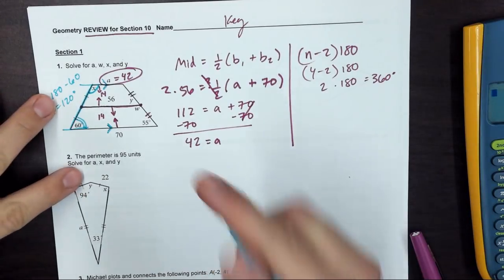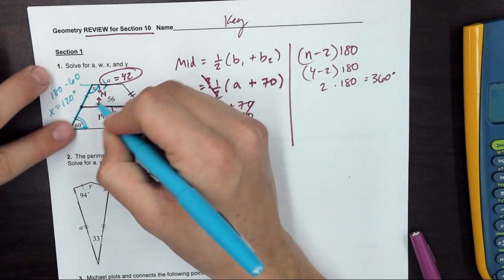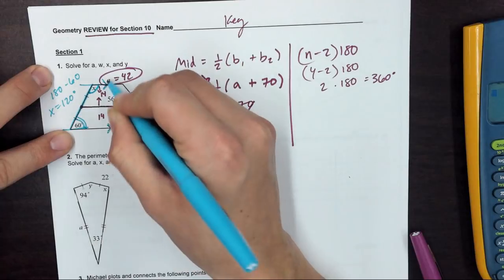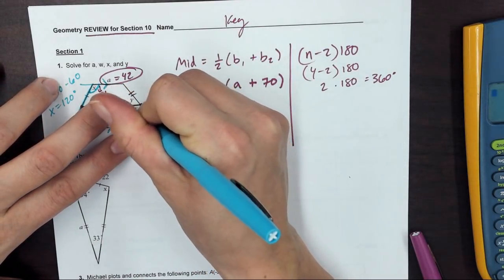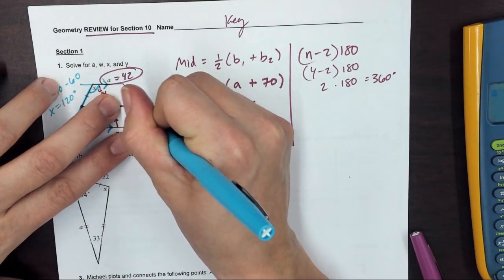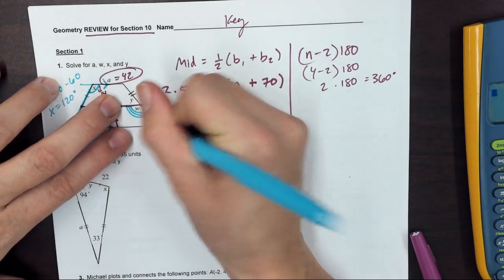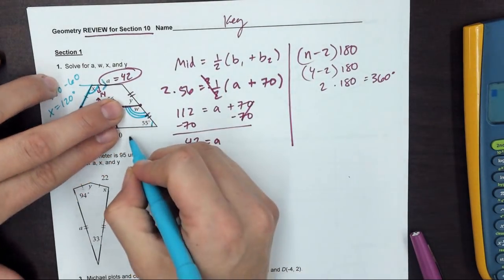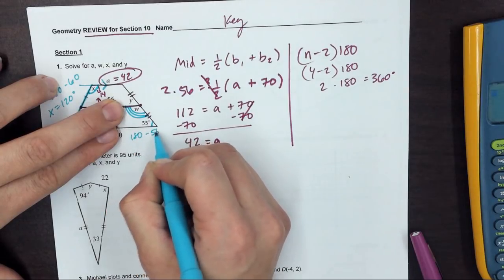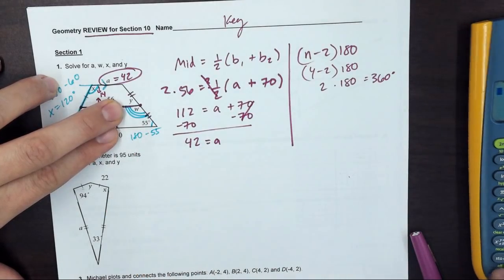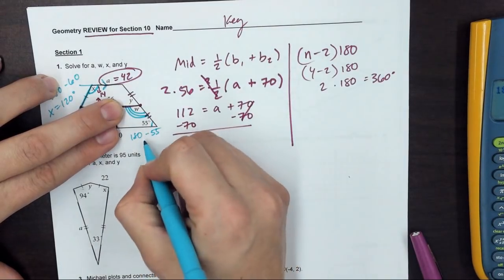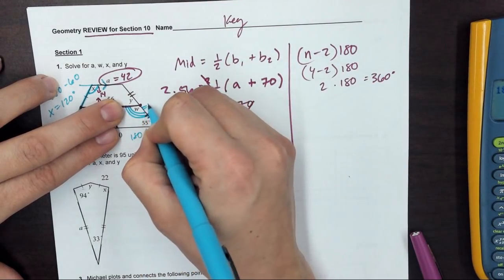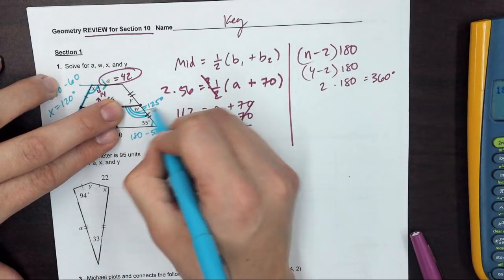But in any case, let's start with W. The mid-segment is always going to be parallel to both sides. So you could really do the same thing with W and 55. If I'm looking at W and 55, again, these should add to be 180. So let's take 180, subtract 55. Let's see what that is. Oh, excuse me. That would be 125. So W is equal to 125.